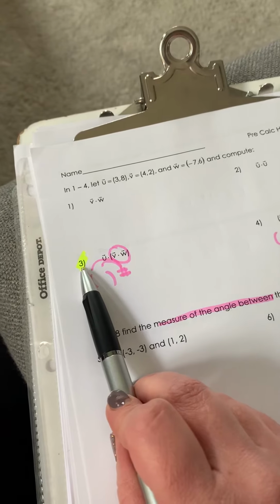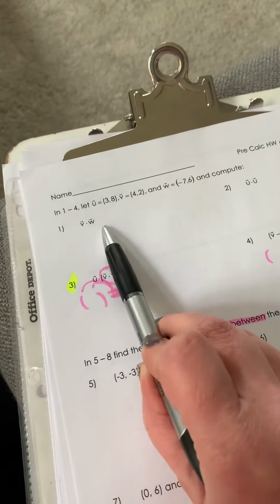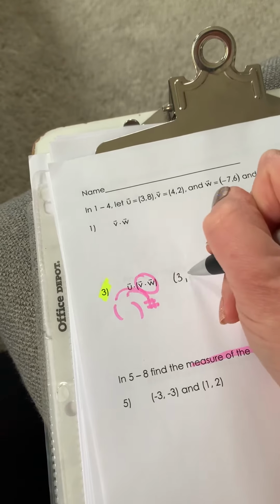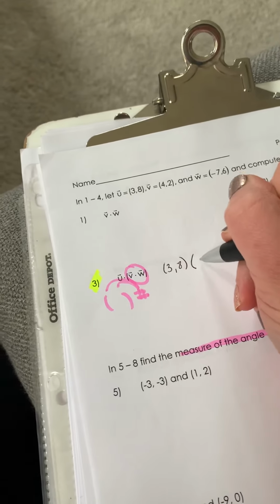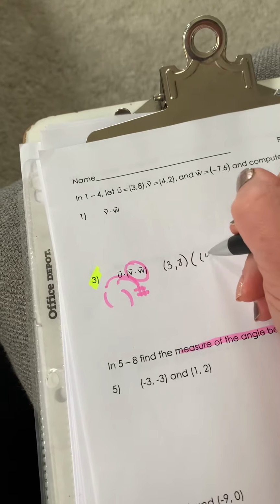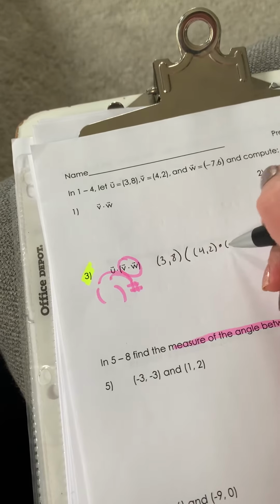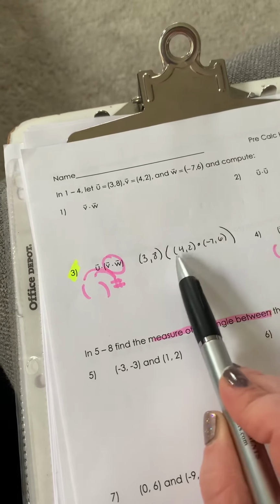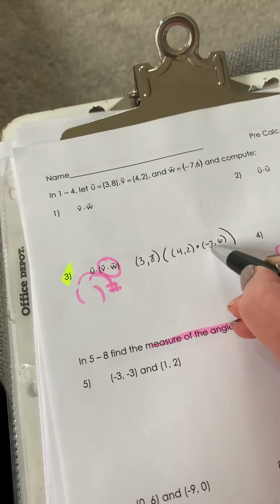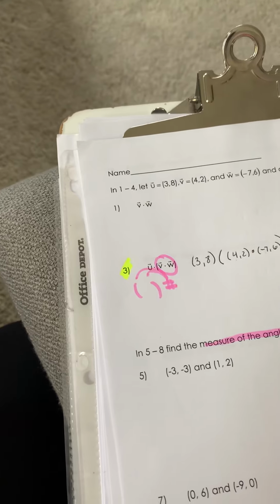Number 3. It wants us to do vector u, 3, 8. In the parentheses, I have vector v. Vector v is 4, 2. Dot product, vector w. Order of operations, we have to do the parentheses first. So the dot product is x times x plus y times y. When I do that, I'm going to get -16.